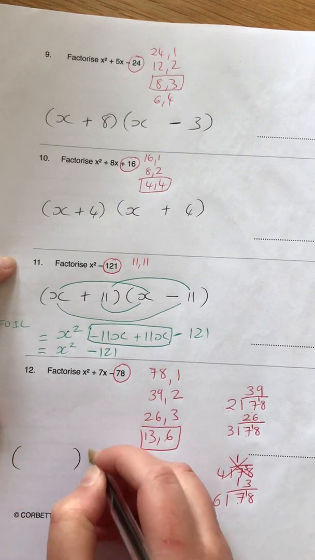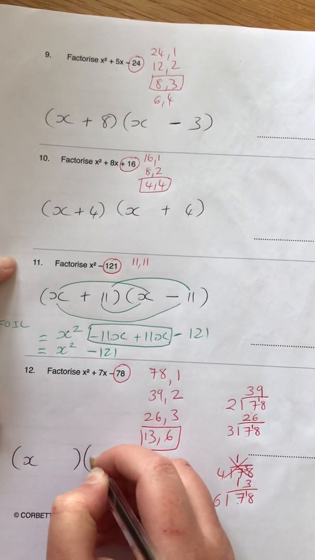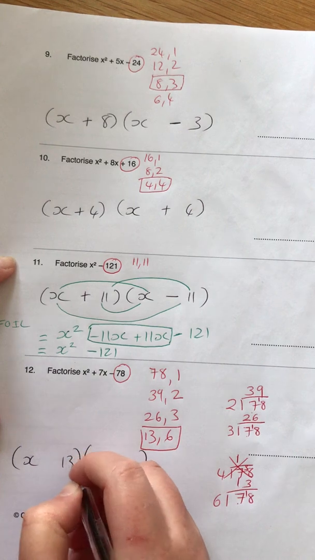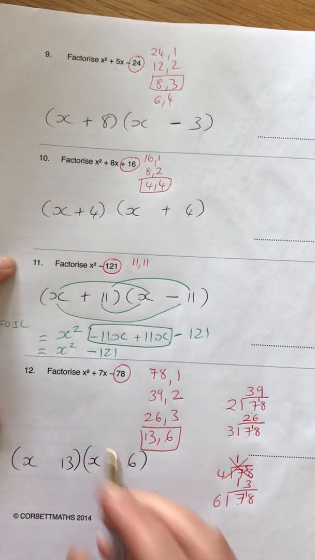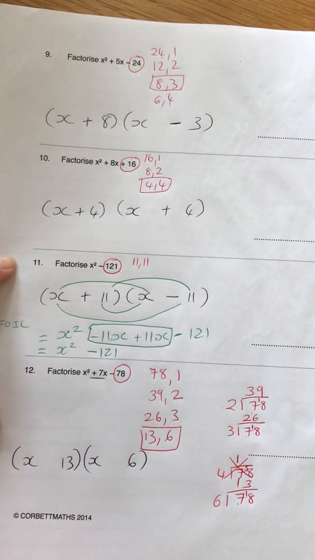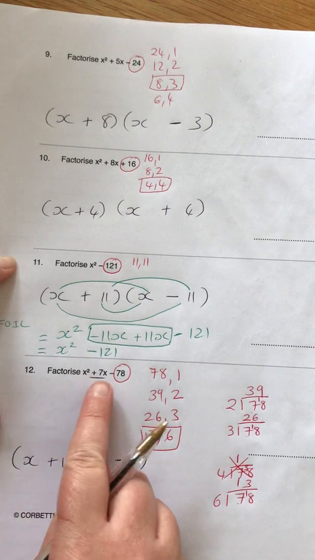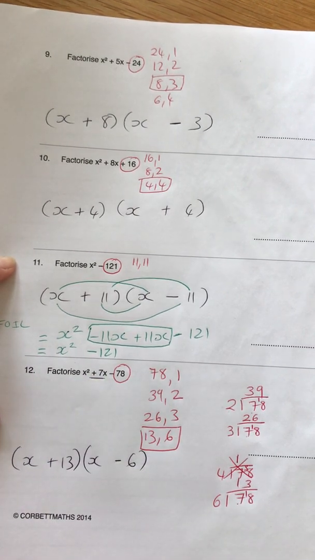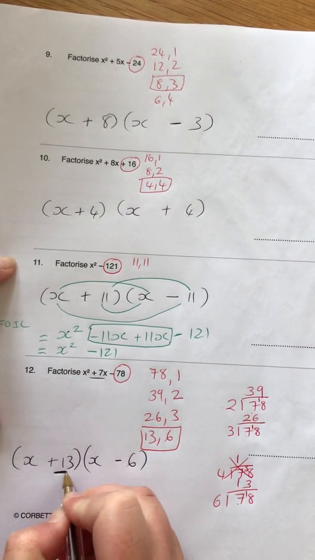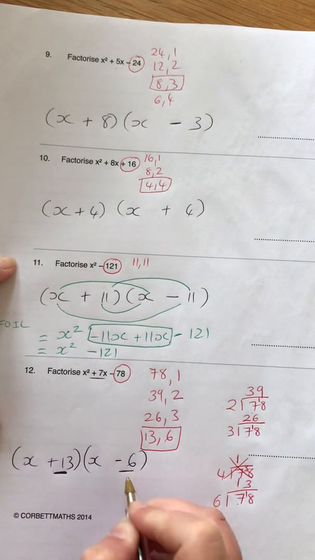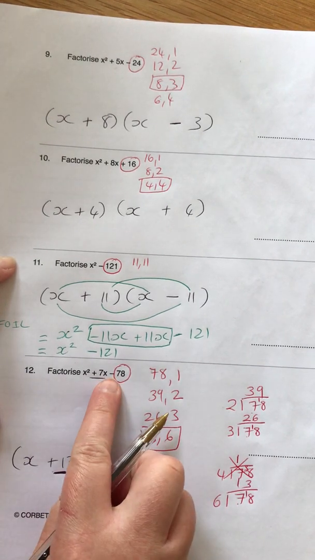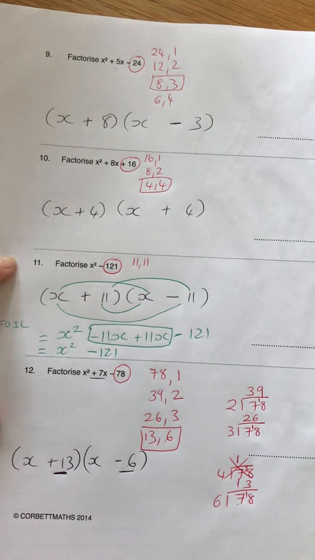So you're going to open up your bracket, like usual, x at the start of both, and then 13 and 6 inside your brackets. Now I want to make plus 7, okay? So I'm going to have to start with plus 13. If I take away 6 from that, I do get plus 7, okay? And just for you to check, multiply plus 13 by minus 6, and you do get minus 78. So it does work, okay?